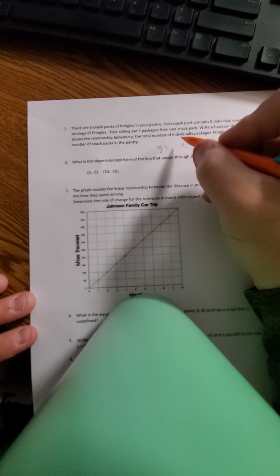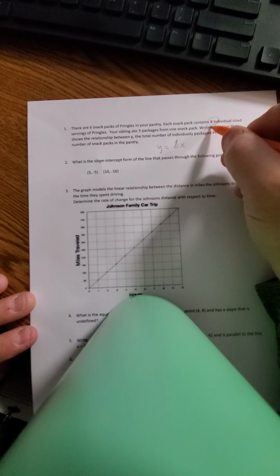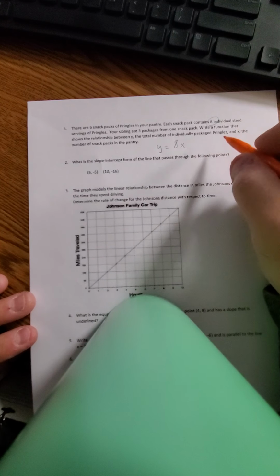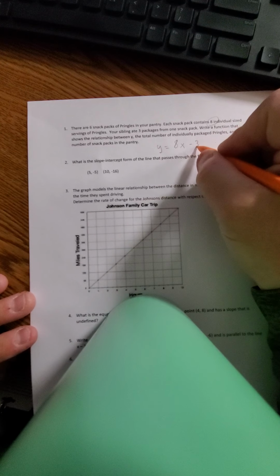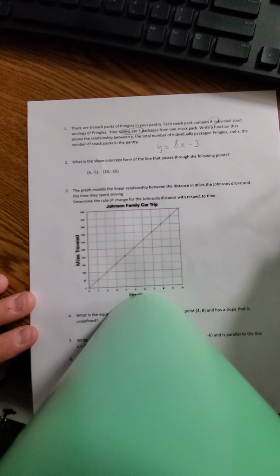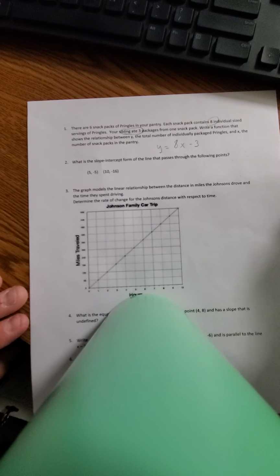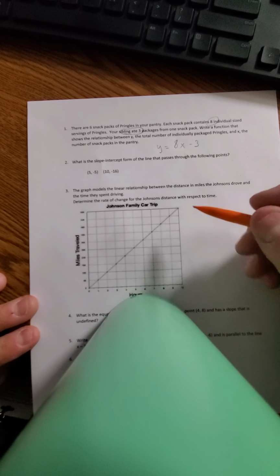That's x. We take 8 times the number of packages because there's 8 in each one. Okay, and then of course 8 times however many packages there are minus the 3 that your sibling ate. It's kind of a big logic problem, and it's actually a very fast problem to work. You just got to get some practice in.